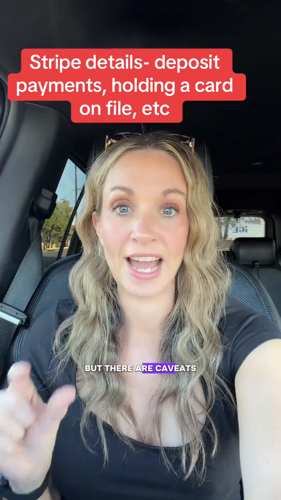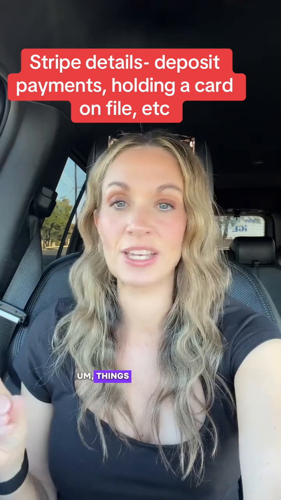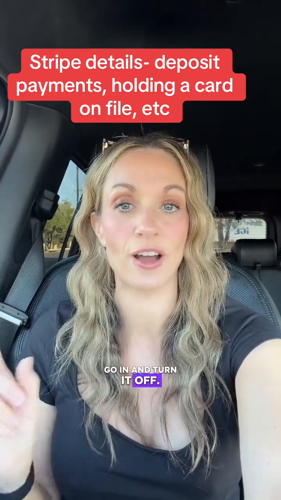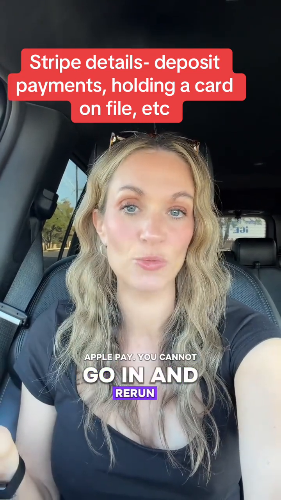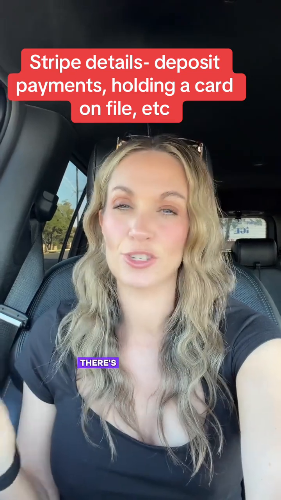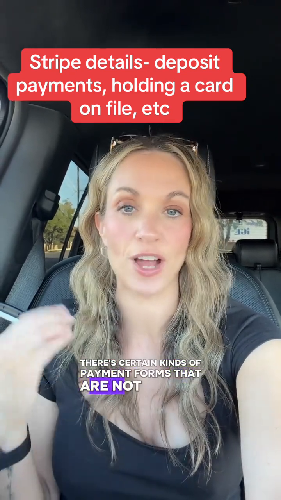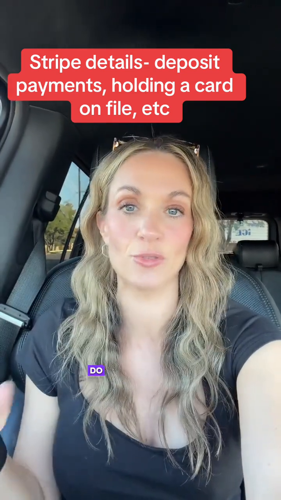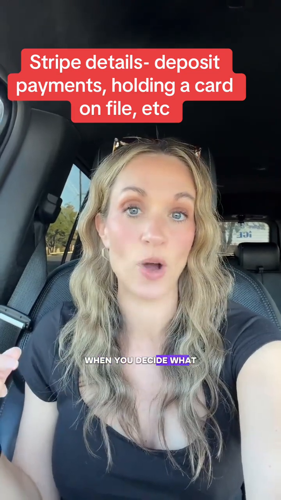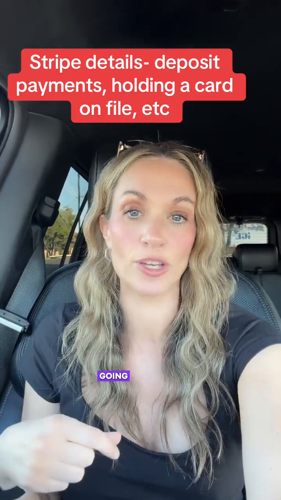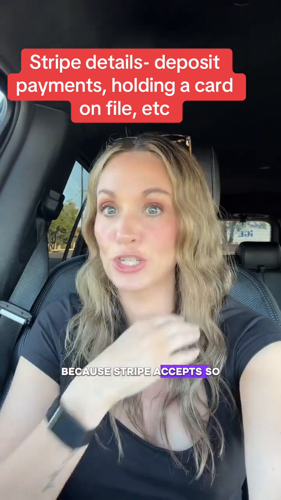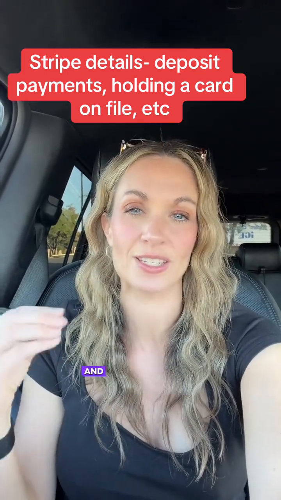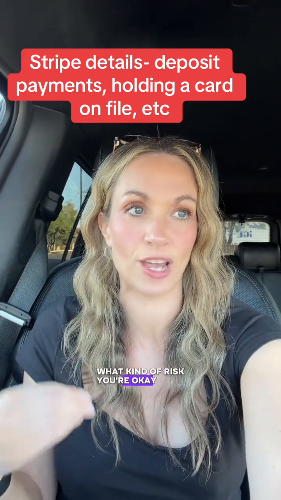But there are caveats to all of this. Things like Apple Pay. I have had customers, I didn't realize this, and then I had to go in and turn it off. With Apple Pay, you cannot go in and rerun a card without customer permission. There are certain kinds of payment forms that are not stored to where you can just go in and access them. So this is the type of research you need to do on your account and on your own when you decide what sort of payment types you are going to accept, because Stripe accepts so many different payment forms. So when you set up your account, you just have to go in and do the research and decide which ones you're going to accept, what kind of risk you're okay with.